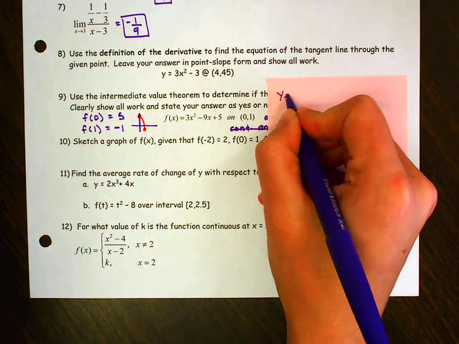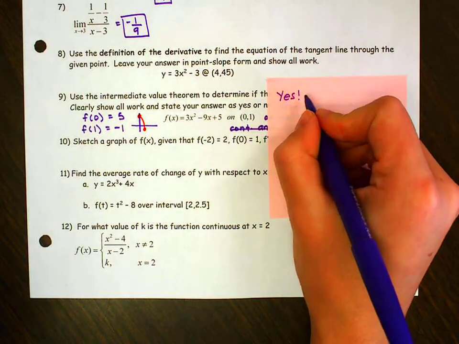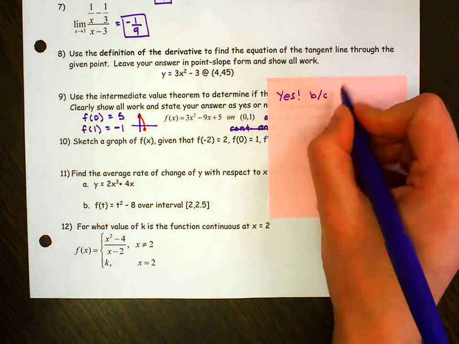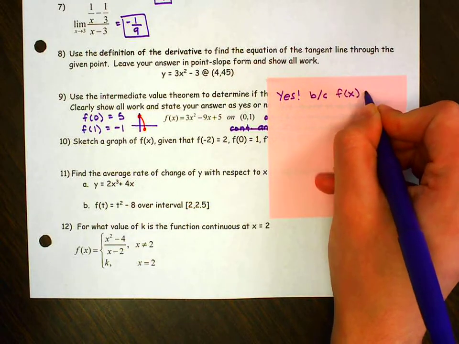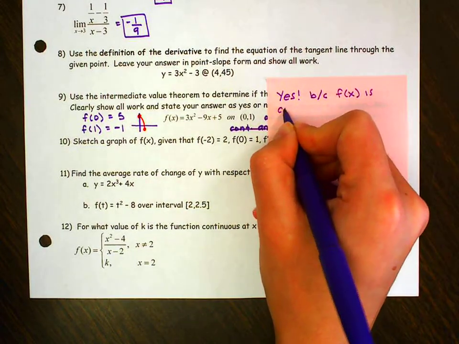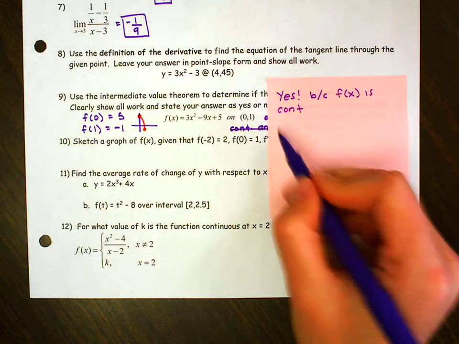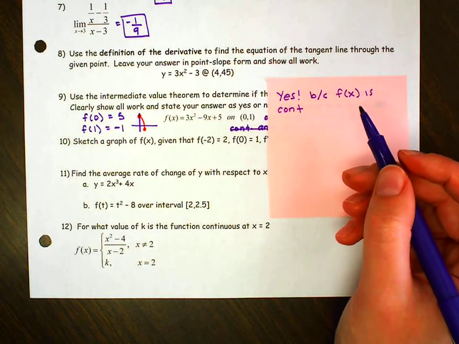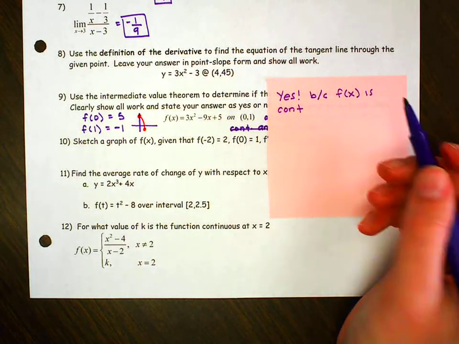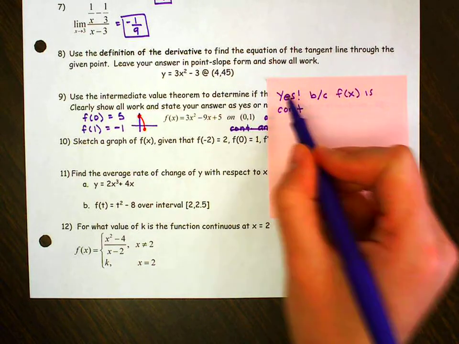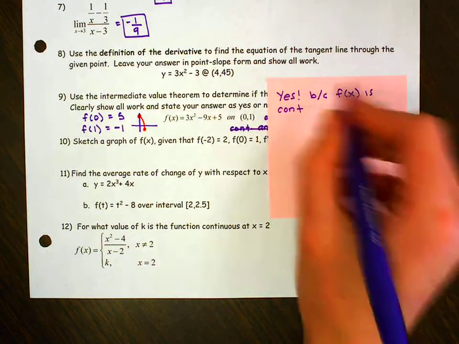Let's just do it like this. Yes, because f of x is continuous. Sorry guys, the reason I'm rewriting it is because I wasn't able to get my point about the IVT to sound good grammatically, if that makes sense. So let's make sure we got all these things in here. Yes, because f of x is continuous, I have to have that.